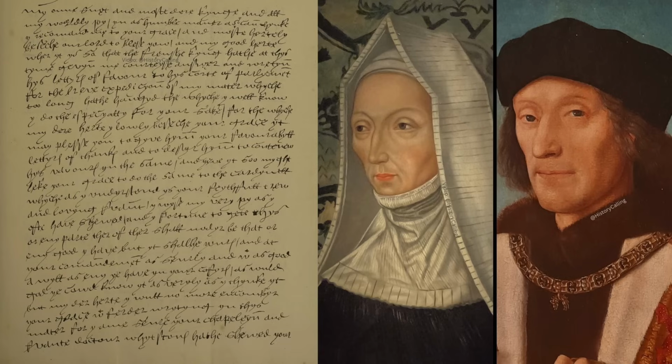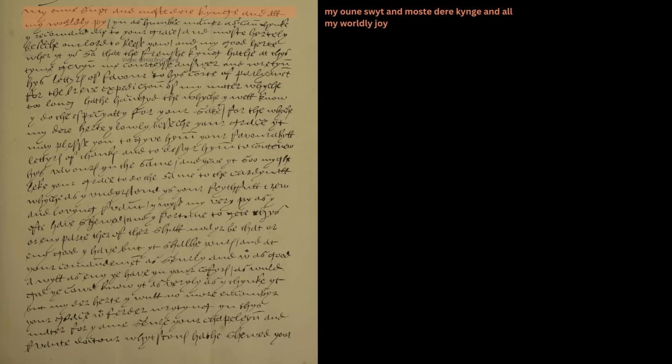It includes quite a sweet little note at the very beginning to her son, who she calls "my own sweet and most dear king and all my worldly joy." At this point, we're looking at someone taught to write in about the 1450s, and her handwriting, spelling, and sometimes her word choice make her letter almost indecipherable to anyone not trained in medieval paleography.